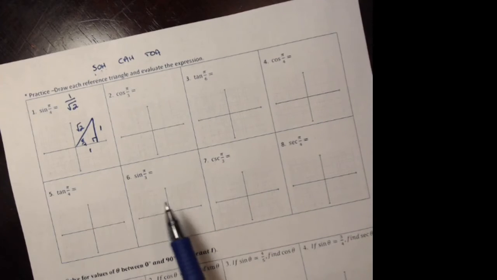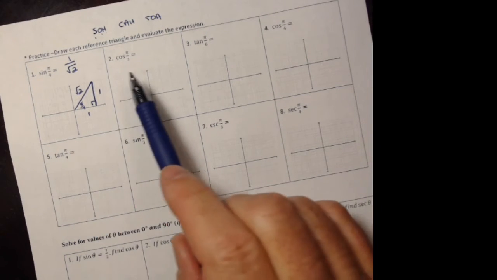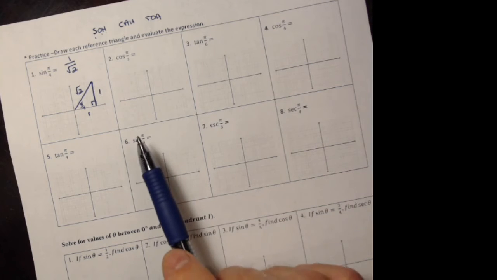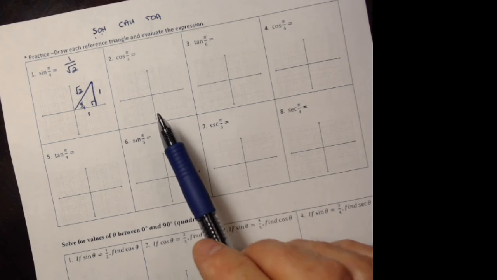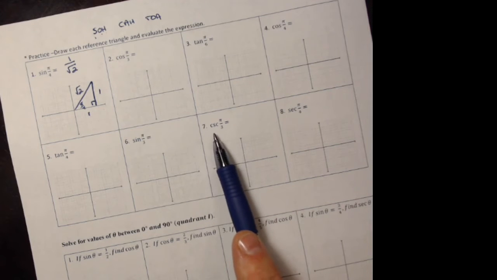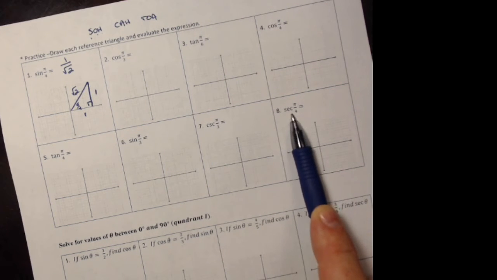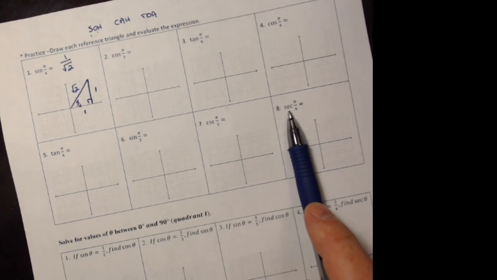Okay, so this will be the first part of your assignment today. It's a review from yesterday, except these are in radians, so you have to either know or work through that conversion. Notice we have a couple of reciprocal trig expressions. Here's a cosecant, which is the reciprocal of the sine, and here's our secant, which is the reciprocal. So you're going to have to flip those fractions as you evaluate them.